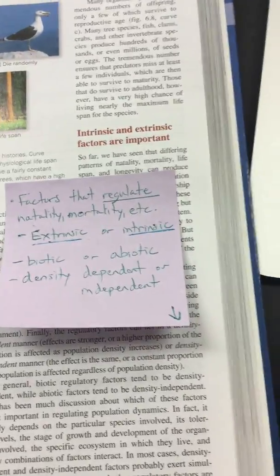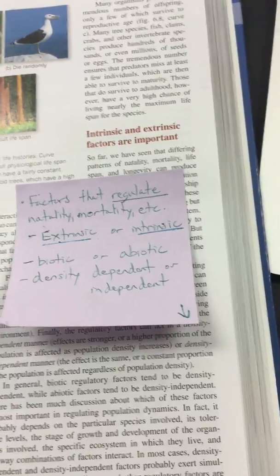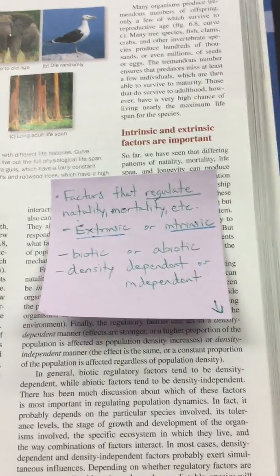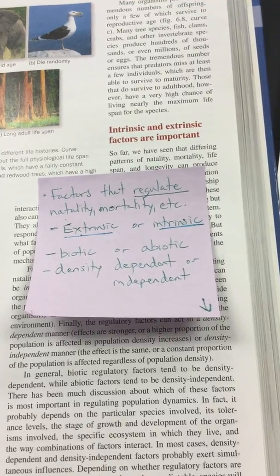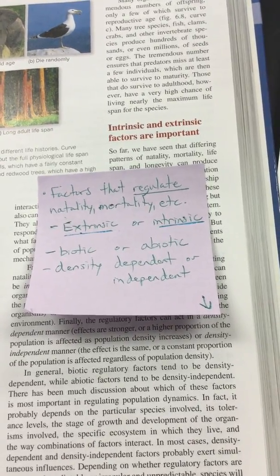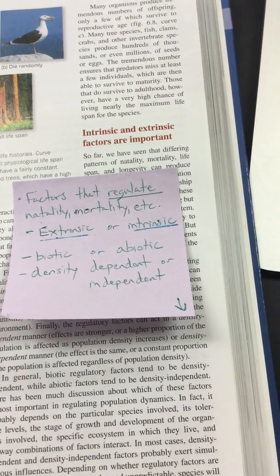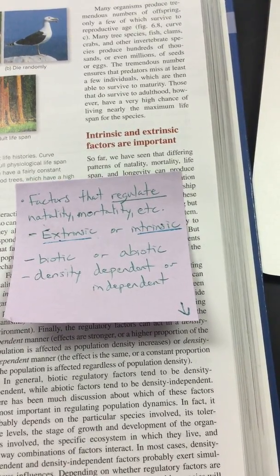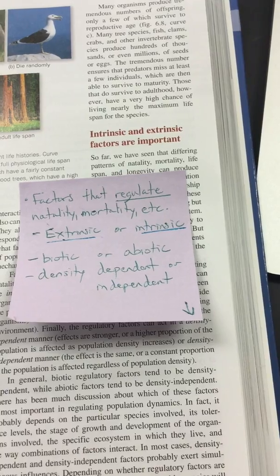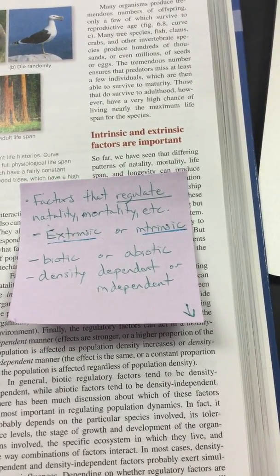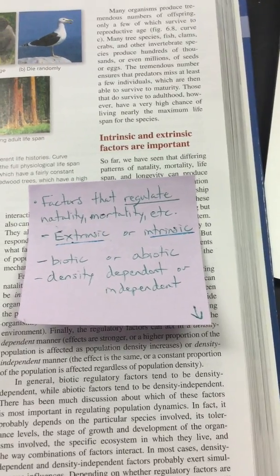Density dependent or independent, I talked about that yesterday. What was the difference between those? Factors that vary depending on population density are density dependent, and those that do not are density independent.